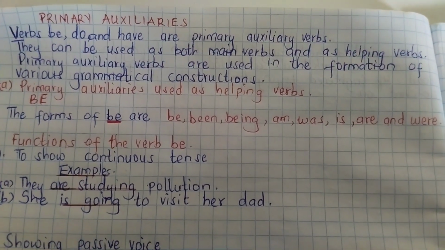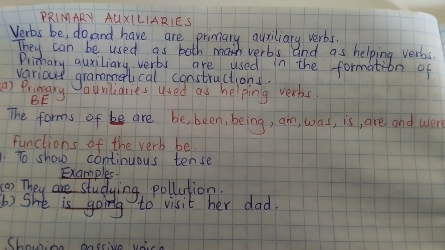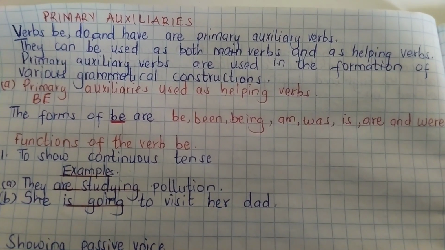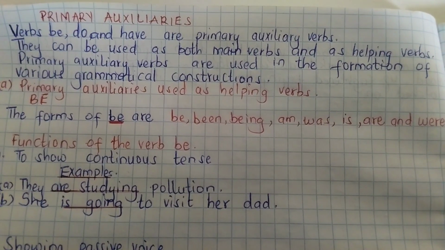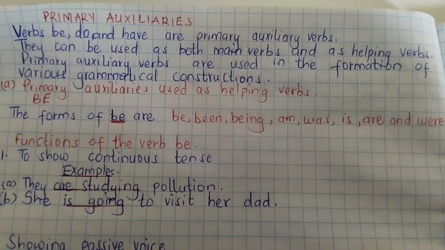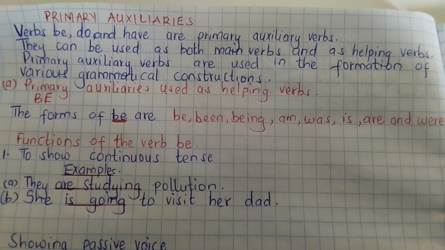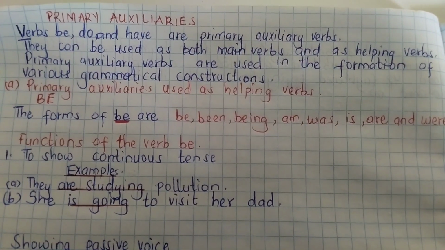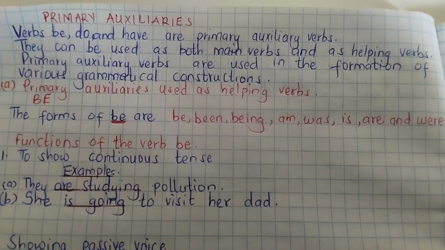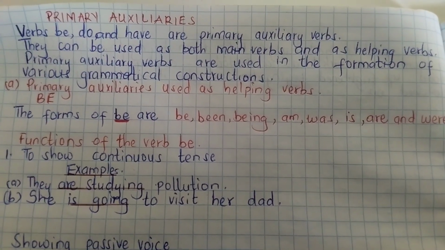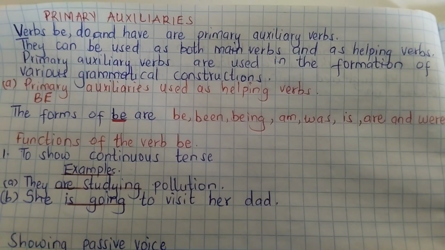Welcome to this channel, and today we're going to be learning about primary auxiliary verbs. Remember, we have two types: primary auxiliary verbs and secondary auxiliary verbs. Today we're going to be looking at primary auxiliary verbs, and these are the verbs do, be, and have.